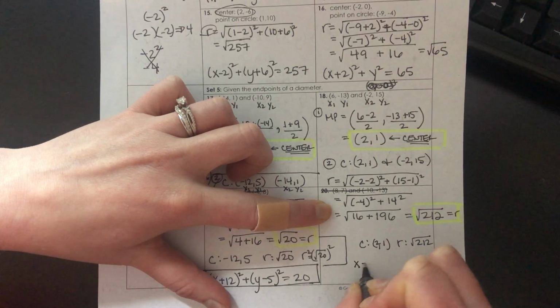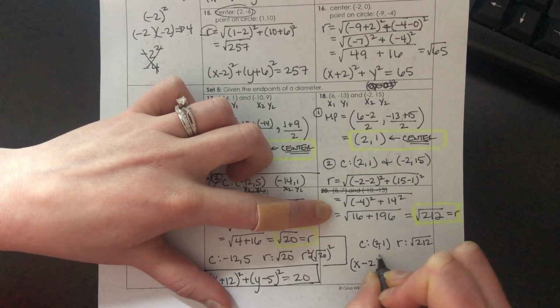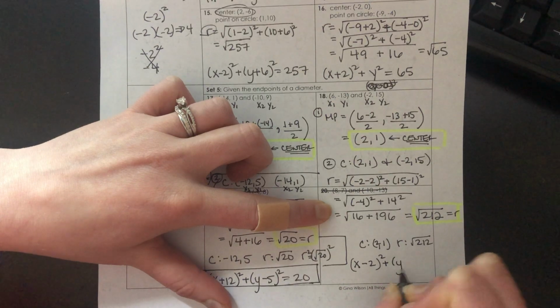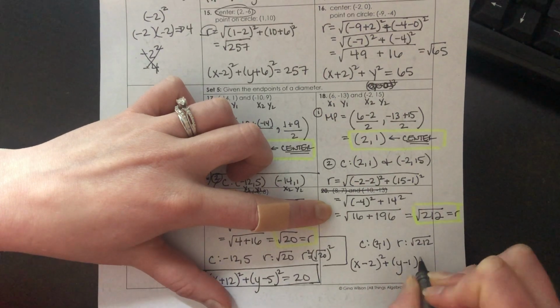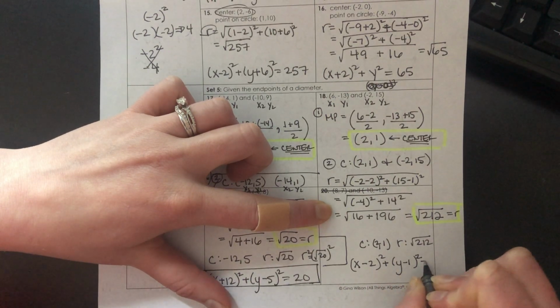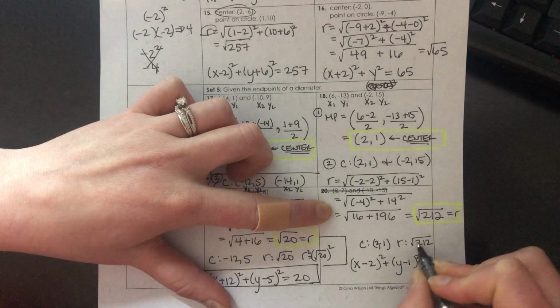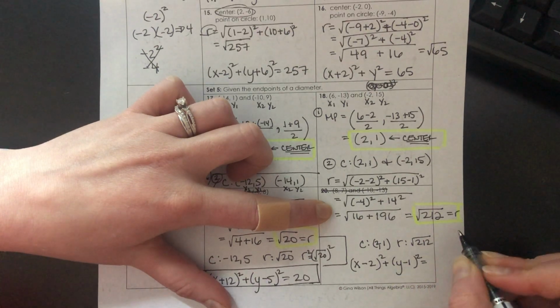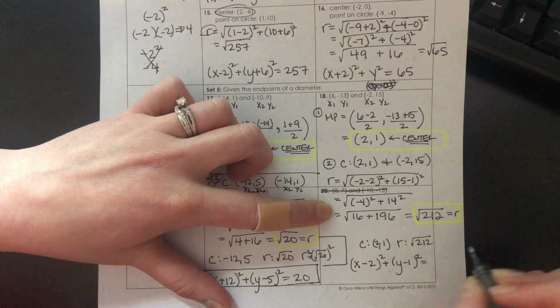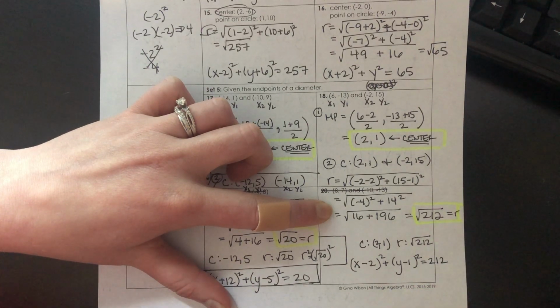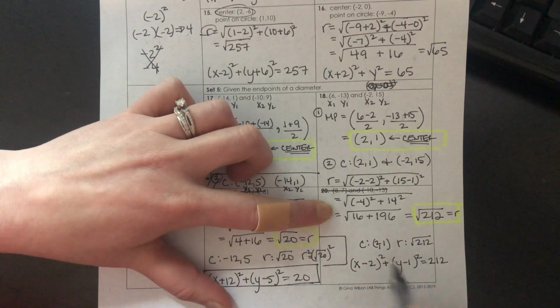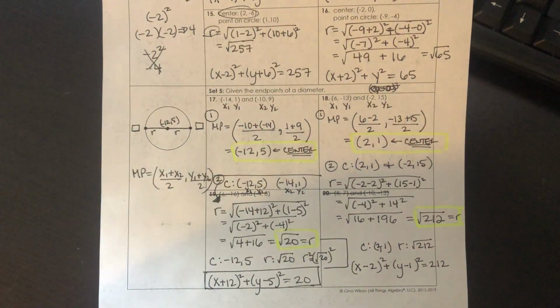So our final answer is x minus 2 squared plus y minus 1 squared equals the square root of 212 squared. Remember, in the equation of a circle, it's radius squared. You get 212. This is our final answer.